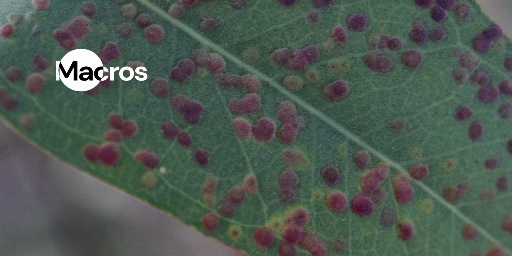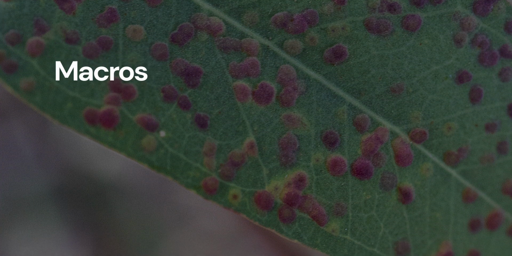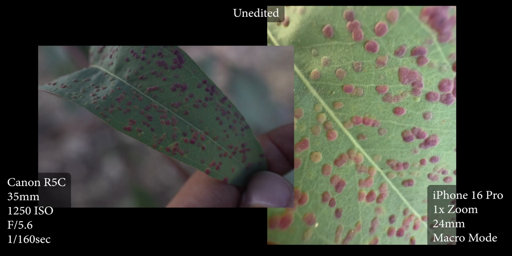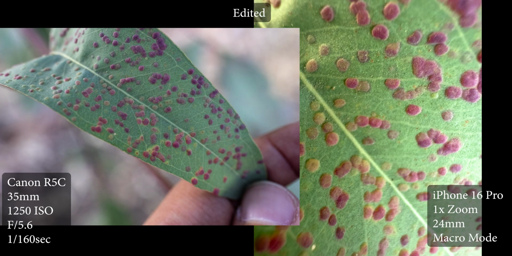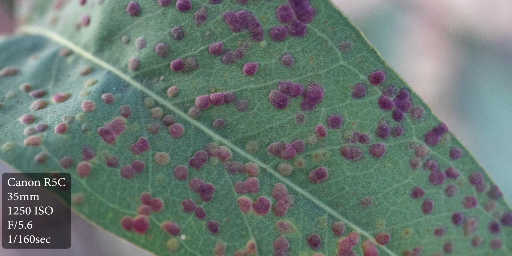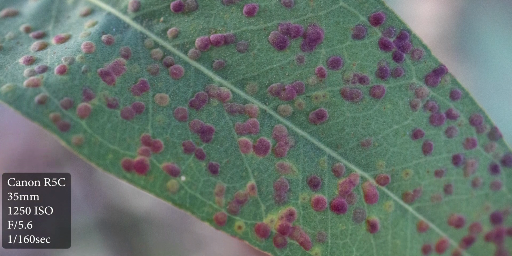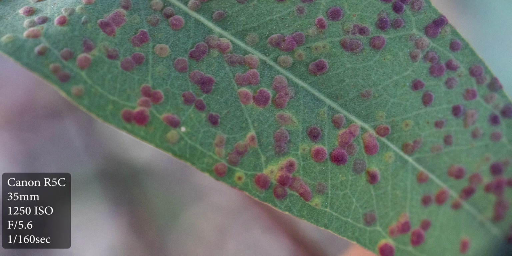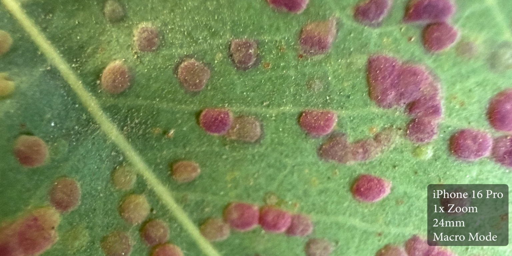Oh look, it's now time to look at macros. By the way, when I first used the macro mode on the iPhone, I was actually kind of shook because it really surprised me. I was able to get all up in there on that leaf, and with my 35mm, I wasn't able to get as close, but when I crop in, the detail is kind of the same between the two of them, but I was still really pleasantly surprised when I used the macro mode on the iPhone 16 Pro. Like it caught me off guard, for reals.